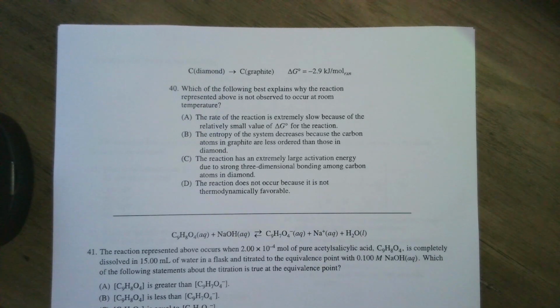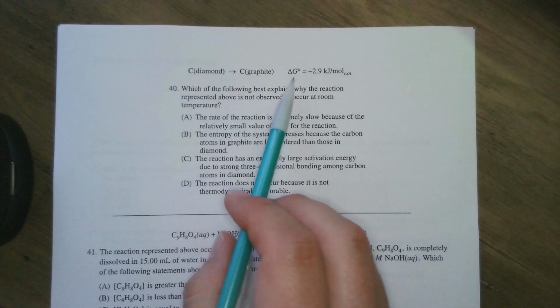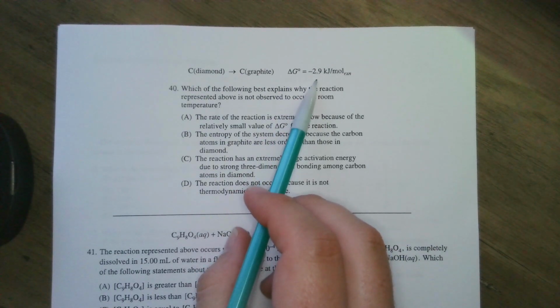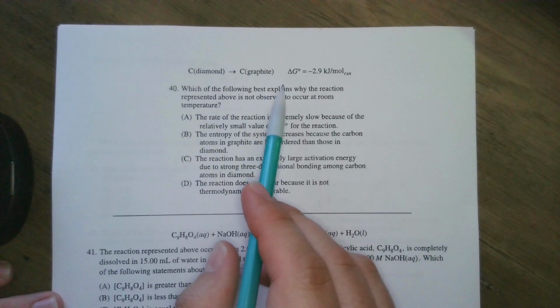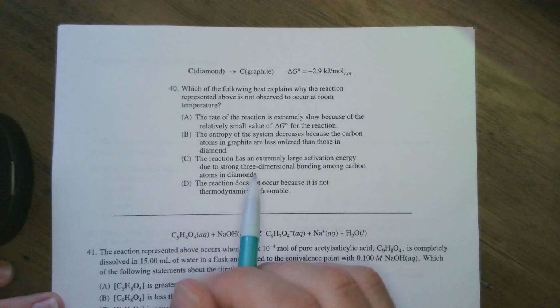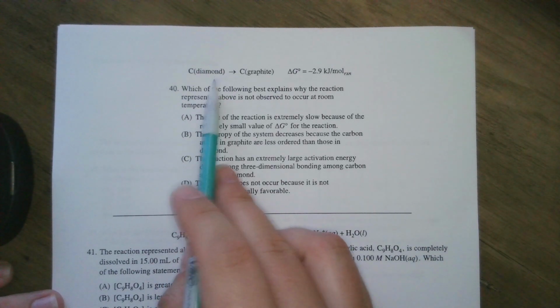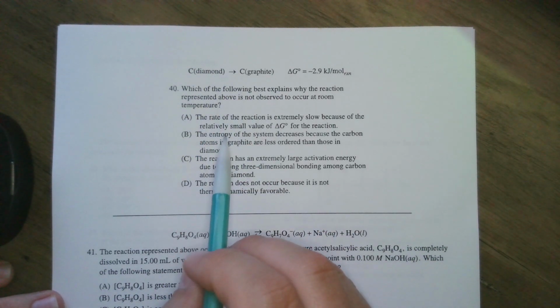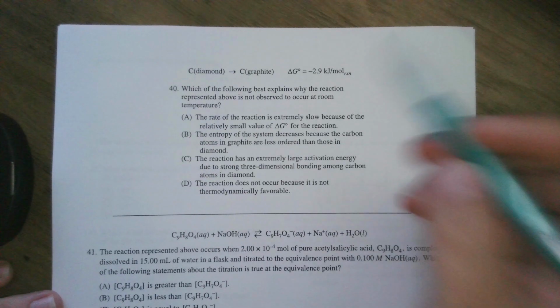All right, here I have a reaction. Carbon in diamond form turns into carbon in graphite form. And this is a delta G that is negative. That means it's spontaneous, which means this reaction is thermodynamically favorable and should happen. Okay, but if you have a diamond ring, you know that your diamond ring doesn't just decompose into graphite, into pencil lead, right? So that doesn't actually happen. We'll talk about why. Which of the following best explains why the reaction represented above is not observed to occur at room temperature?